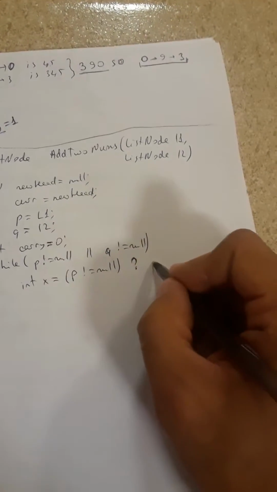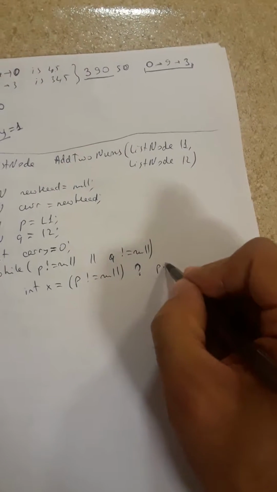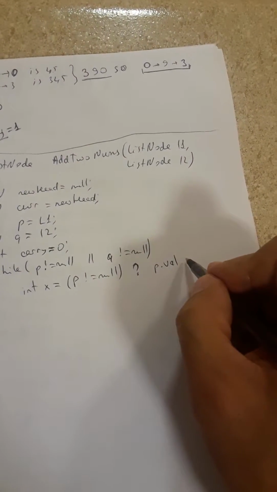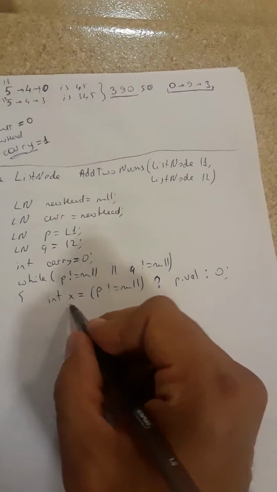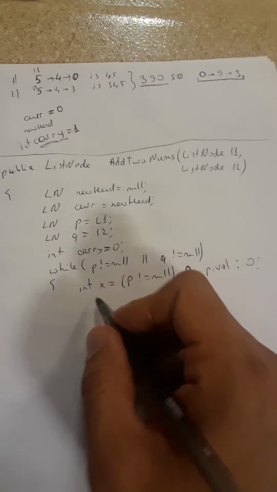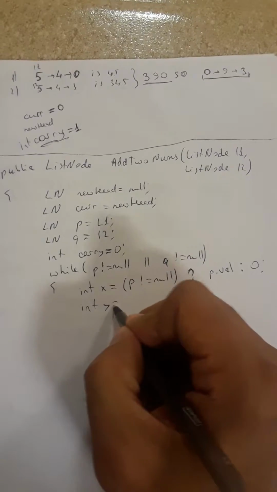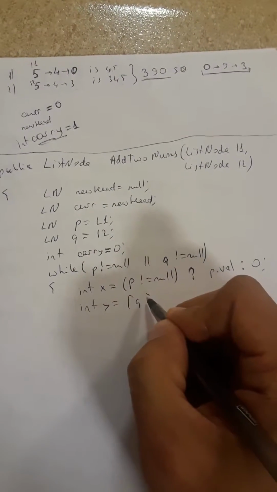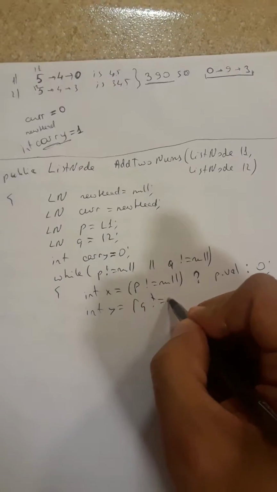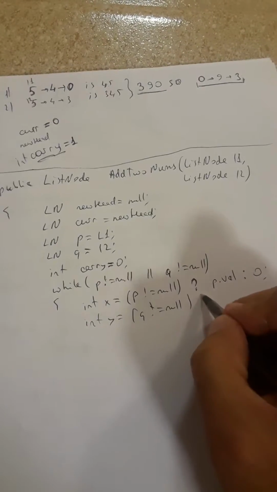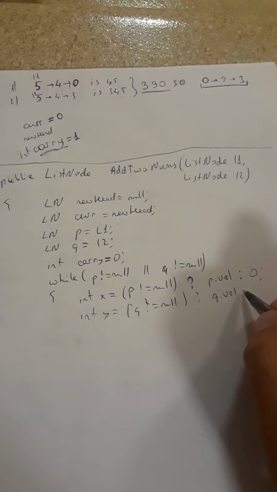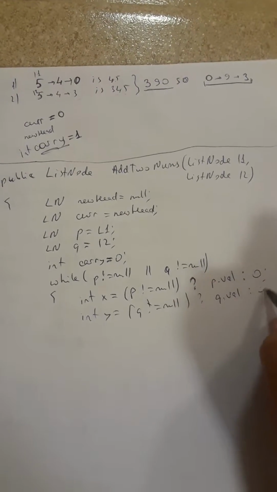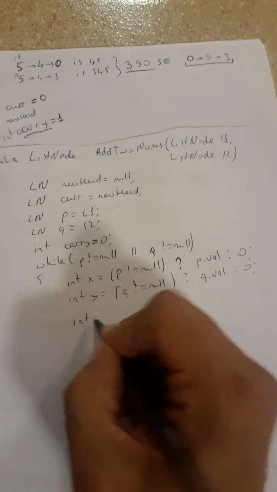So if p is not null, I will be returning the value of p, but if it's null, I will be returning 0 for the x variable. The same will be for y, where I will be checking if q is null or not. If it's not null, I will store the q value, but if it is, I will store 0.